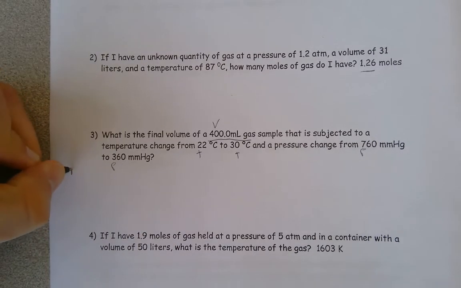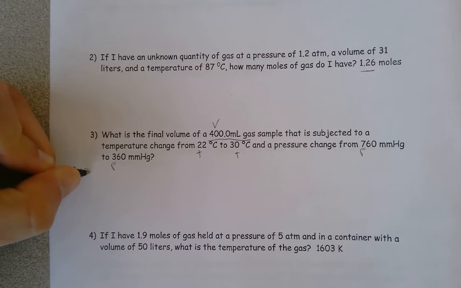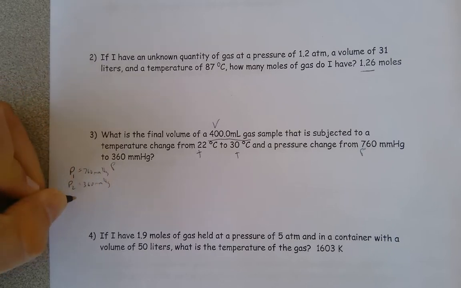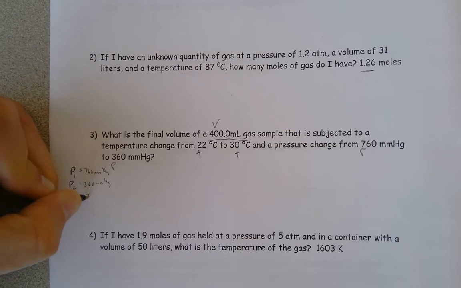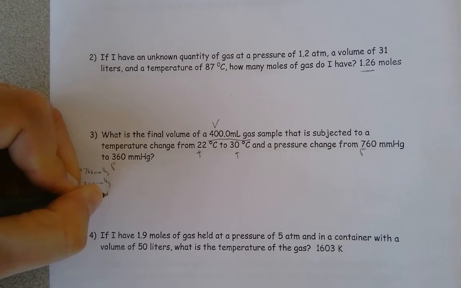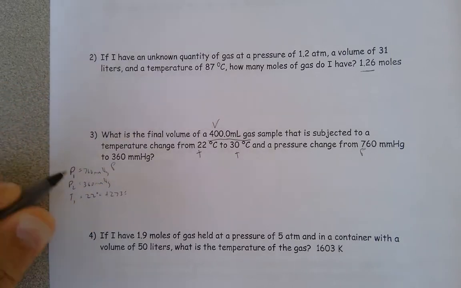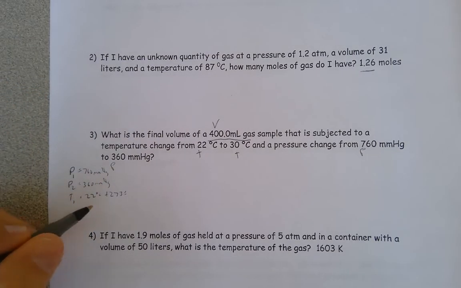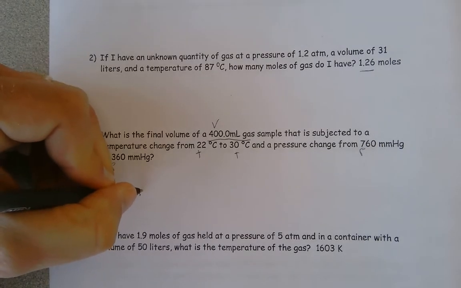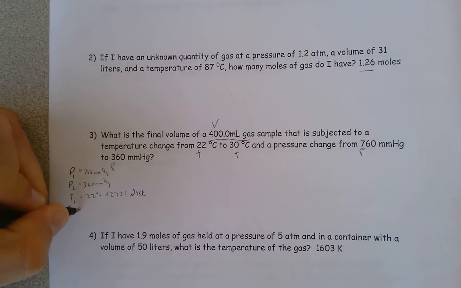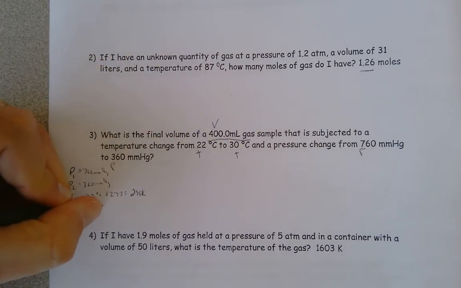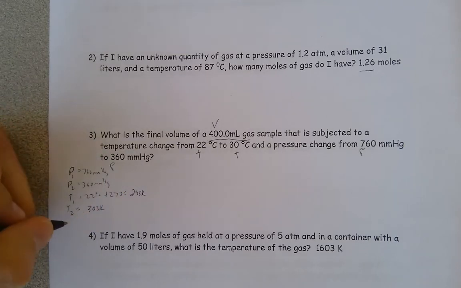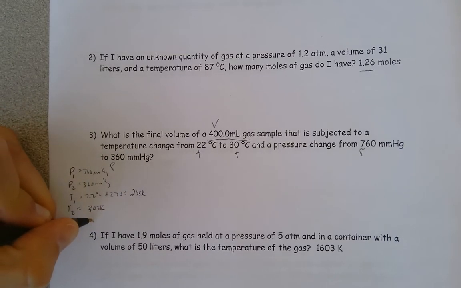As we're going through, we want to make sure we're figuring out which things are changing. So I'm going to go ahead and make my list. My initial pressure is 760 millimeters of mercury. My new pressure is 360 millimeters of mercury. My initial temperature is 22 degrees Celsius. I'm going to change that as I write it down because I know that's no good. I don't want Celsius, I want Kelvin. So that's 295 Kelvin. My temperature 2 is 30 degrees Celsius, so I'm going to write that down as 303 Kelvin, right? 273 plus 30 will give us 303. My initial volume is 400.